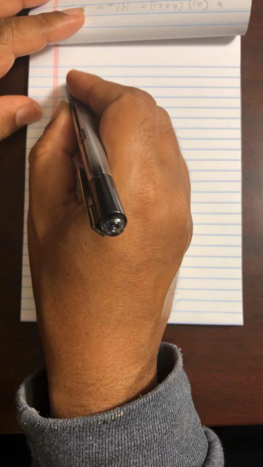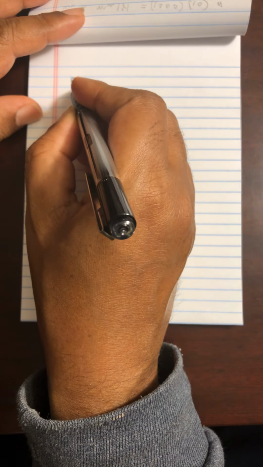All right, and then we're going to look at the torque due to the tension. Its absolute value is going to be the tension, and then this distance, and then sine of its angle over here.